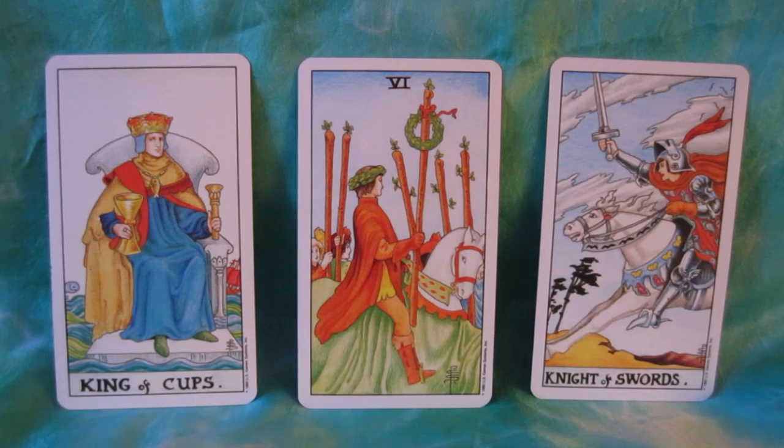Today I wanted to do a demonstration reading for you using two court cards. Last week I did a video on how to learn to read the court cards, and if you missed that video, I'm going to put the link to it in the description if you'd like to watch it. Basically, I talked about different techniques for learning the court cards. So I wanted to do a video demonstrating how I read the court cards when they show up in a reading.